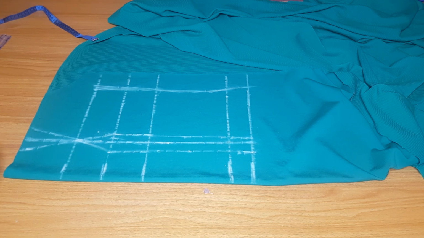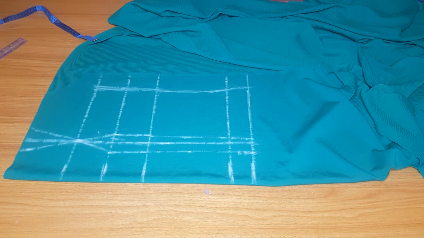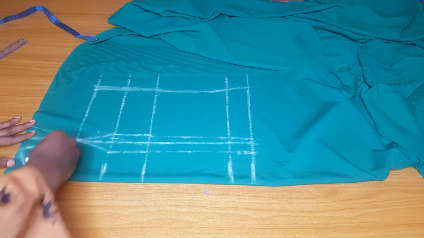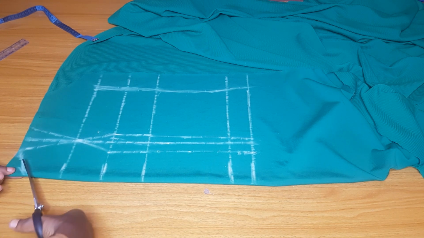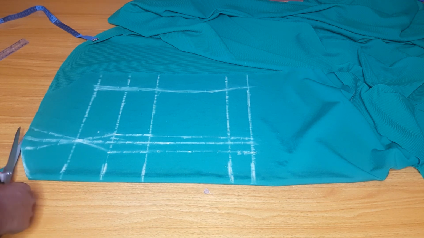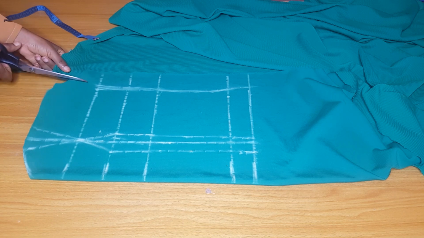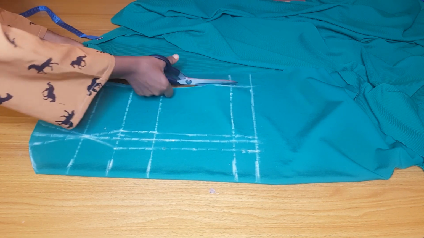Then after that I will draw a straight line down. The blouse is stretchy, so I don't want it to have an A shape or anything. It will be fitted. Then I'll also go ahead and mark my neckline and then cut. First of all I'll cut out the side and I'll cut the dart line.